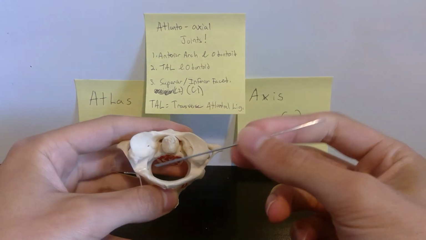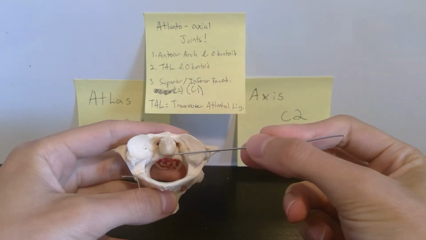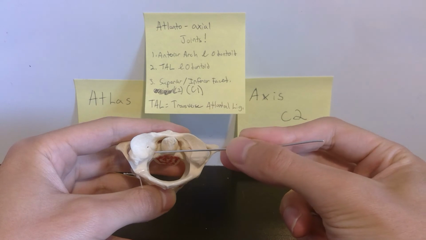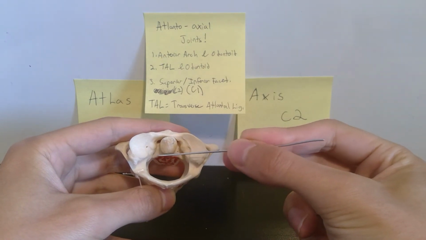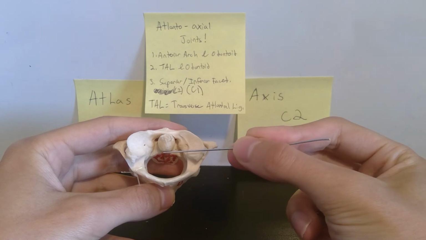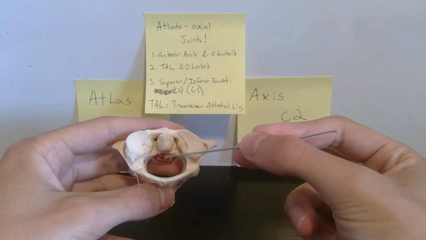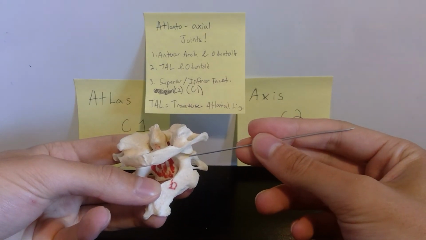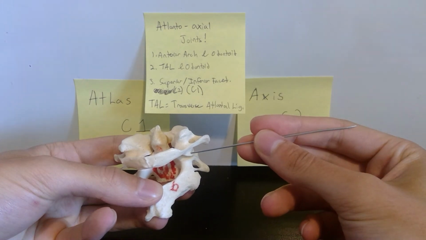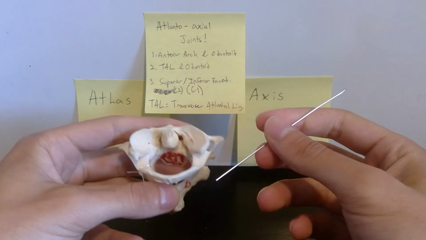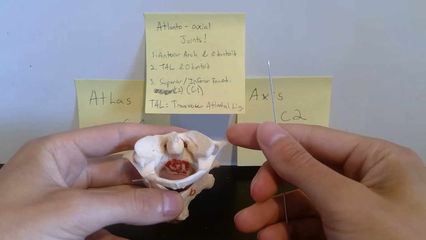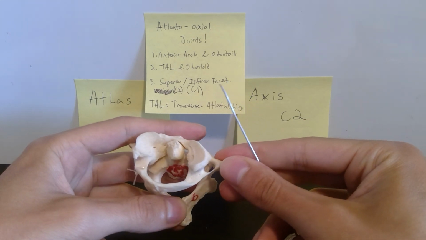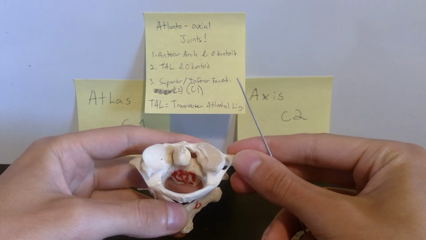The second one is between the TAL and the odontoid. The TAL stands for the transverse atlantal ligament, and that's where my little pointer is running over, in that transverse plane. It goes like this. So you can imagine a joint right here as well. And then third, between the superior facets of C2 and the inferior facets of C1, and together they make that other joint. Those three joints in combination will allow for all of those movements, specifically the pivoting on that odontoid.